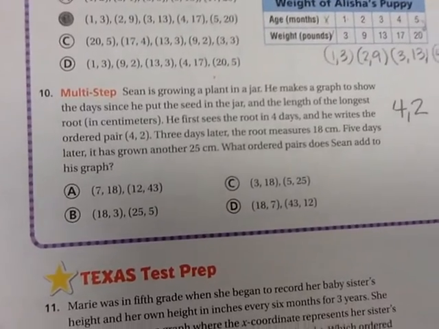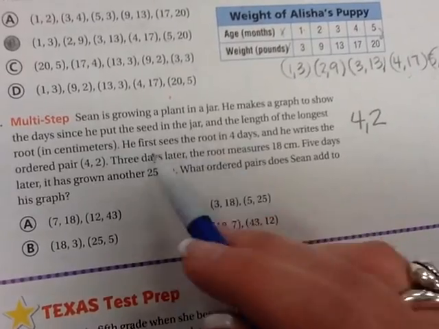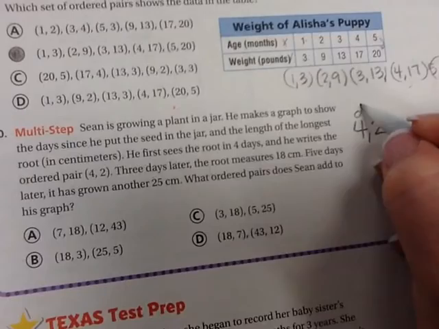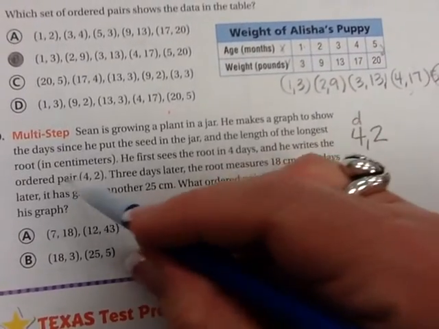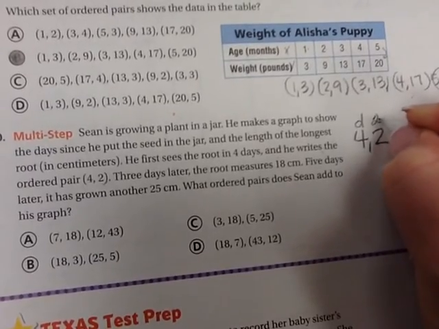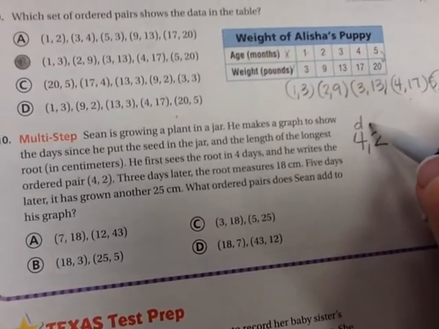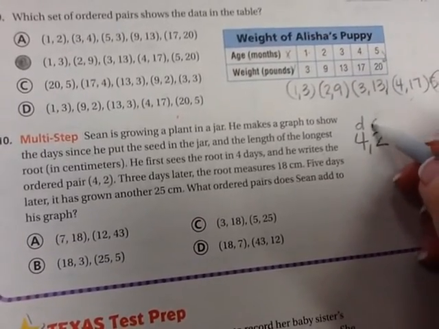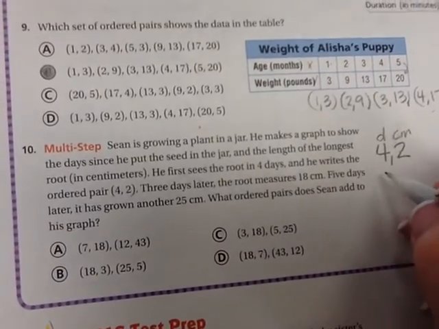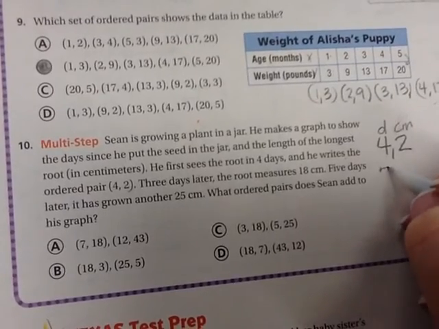So again, what you're looking at is it's telling you he marks the graph to show the days he put in the seed and the length. So it's saying he saw it in 4 days. He writes the ordered pair for 2. Okay? So this is my days, and this is my centimeters. So then the next one is 3 days later, so it's 3 days after 4. 4, 5, 6, 7 days.